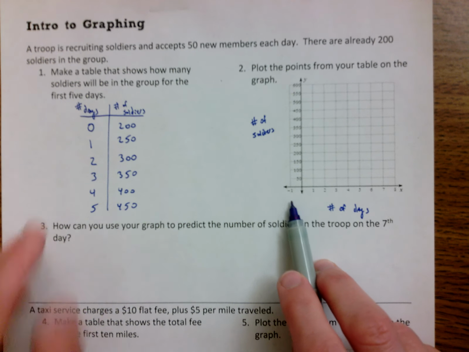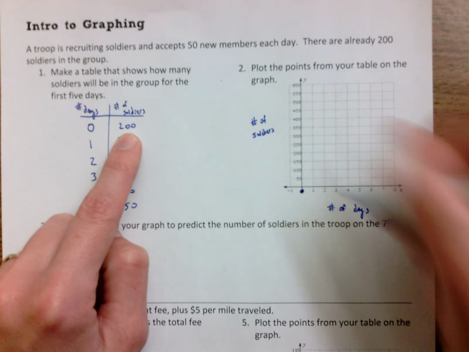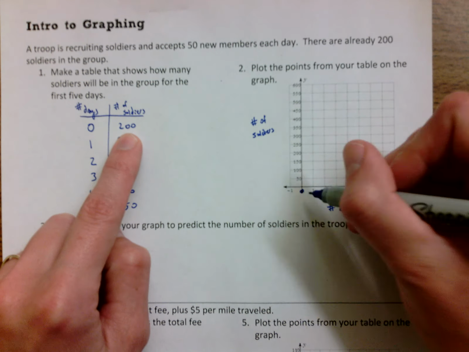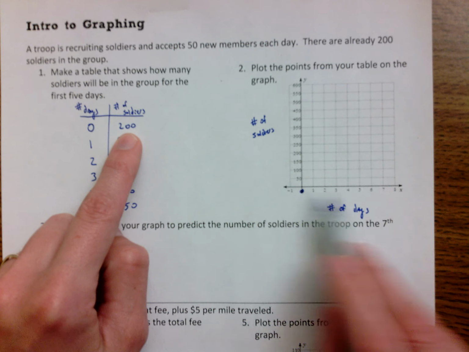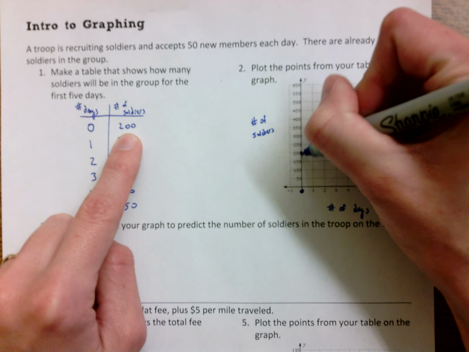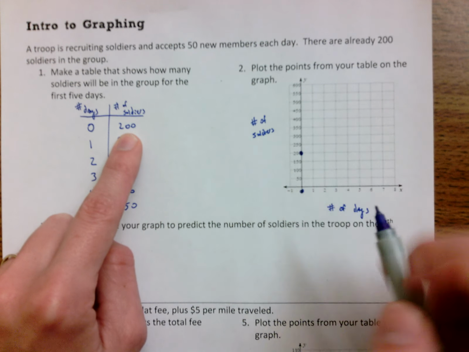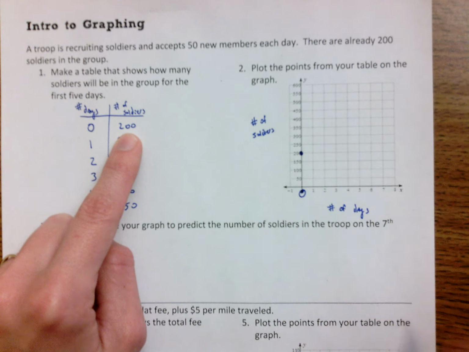At 0 days, there were 200 soldiers. There's no number here, but here's where 0 days would be, and at 0 days, there were 200 soldiers. So that's going to be represented right there. 0 days, 200 soldiers.